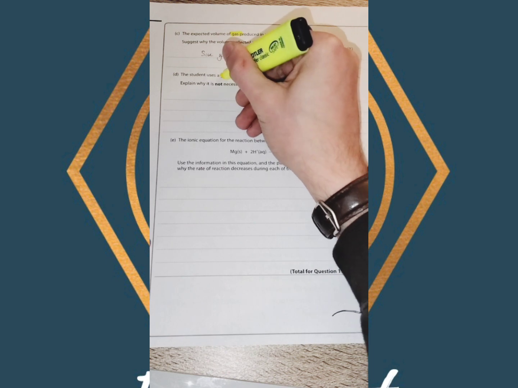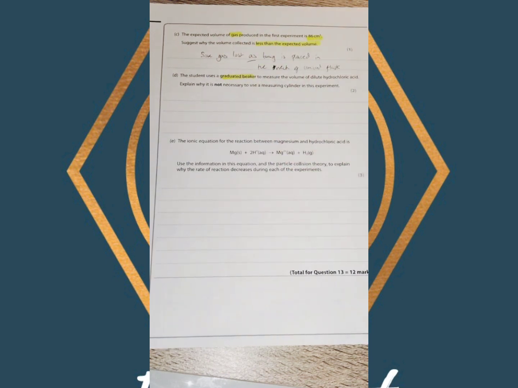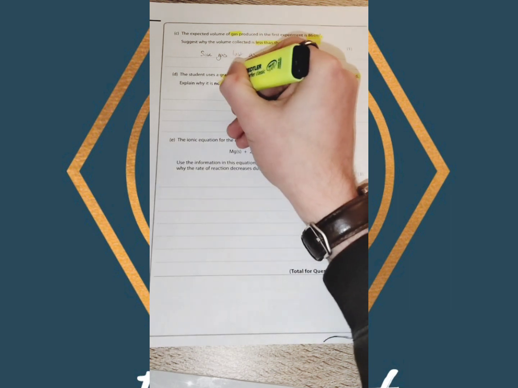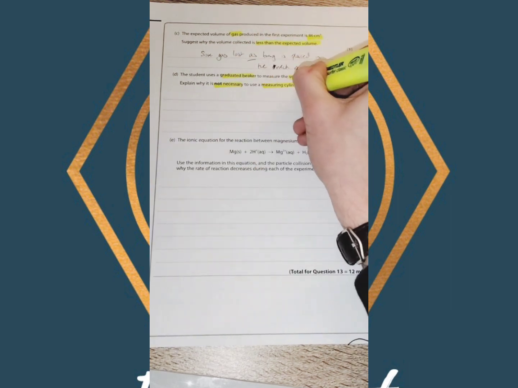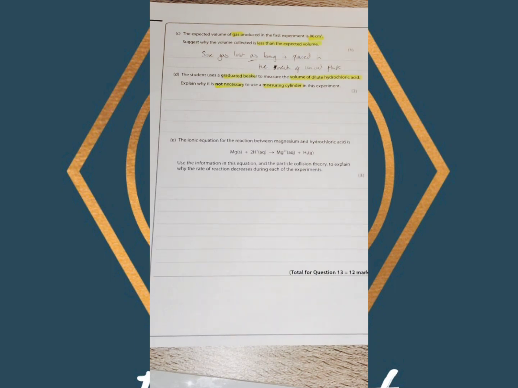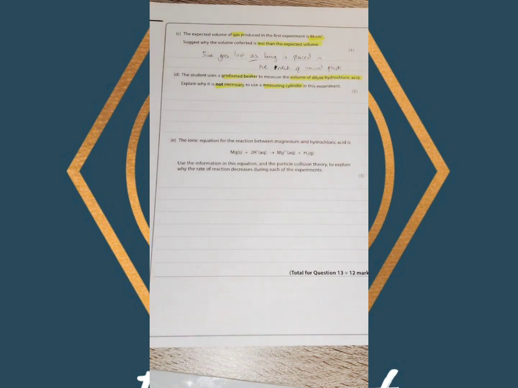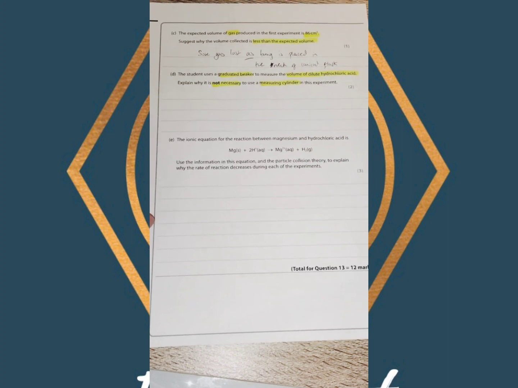The next part, again, is about the experiment. They used a graduated beaker, particularly low resolution, not very precise apparatus, to measure the volume of dilute hydrochloric acid. Explain why it was not necessary to use a more precise measuring cylinder for this particular experiment. Now, the key word, again, going back to the original experiment, is that word here, excess. Okay, which means more than enough acid to go to completion. Therefore, we don't really need to worry about the exact volume because we've got more than enough present, even measured inaccurately or imprecisely, to get the job done.